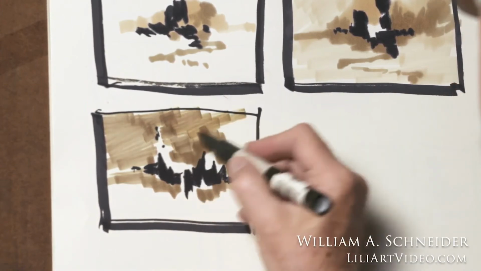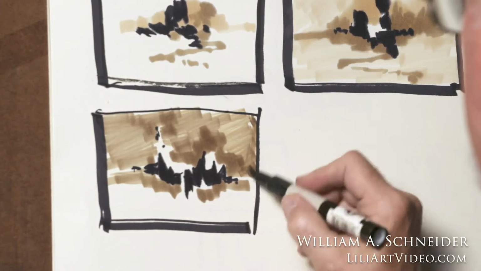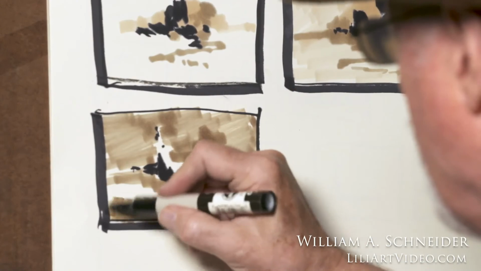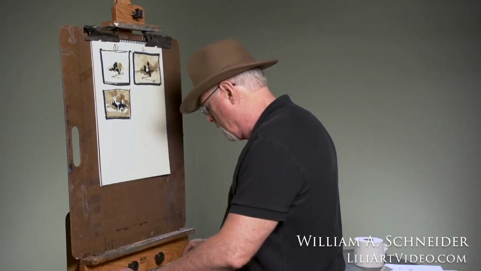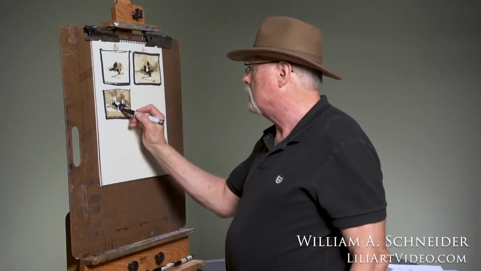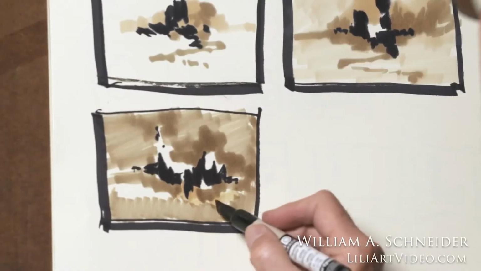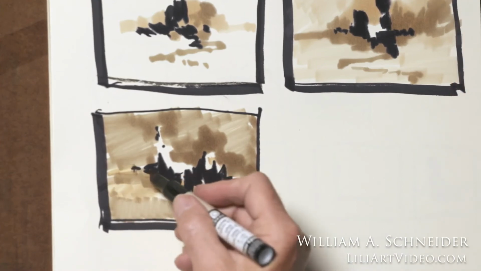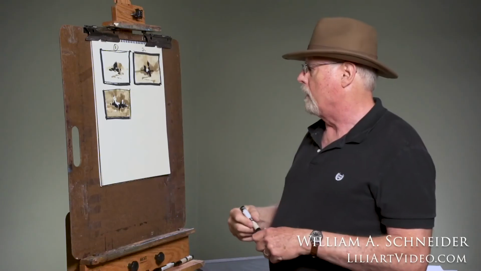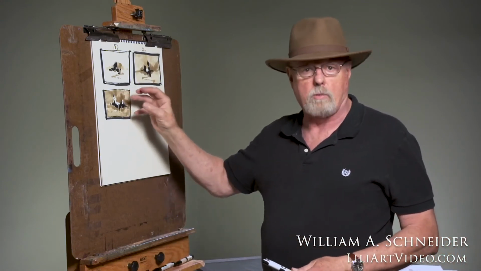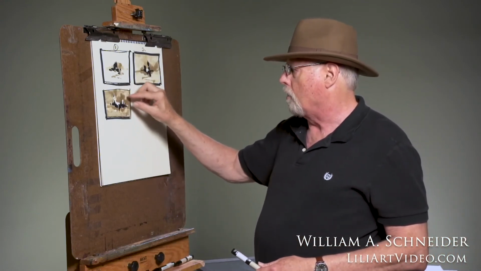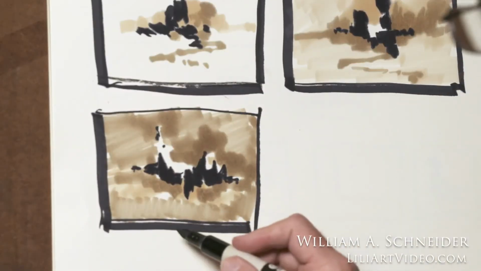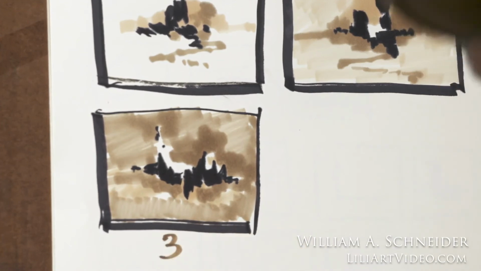So maybe this is an evening scene or a nocturne, or something with a dark background. So there's small amounts of lighter gray in some of these areas. But again, you're creating a center of interest by having the contrasting values somewhere offset against that major background. So this is a 3 design.